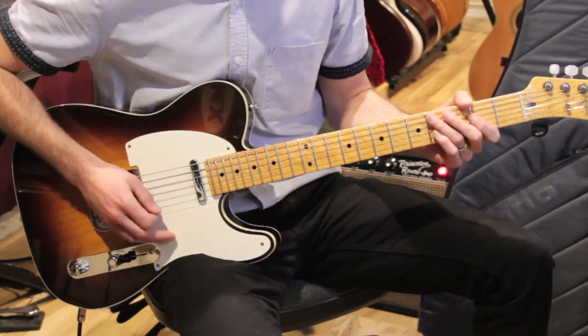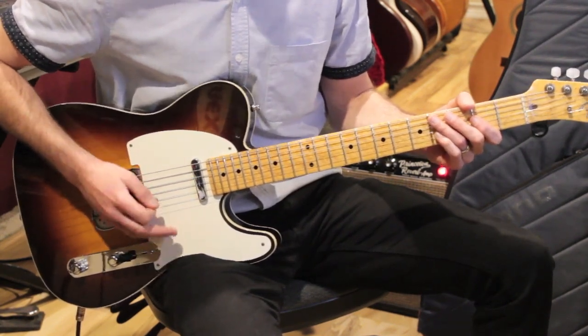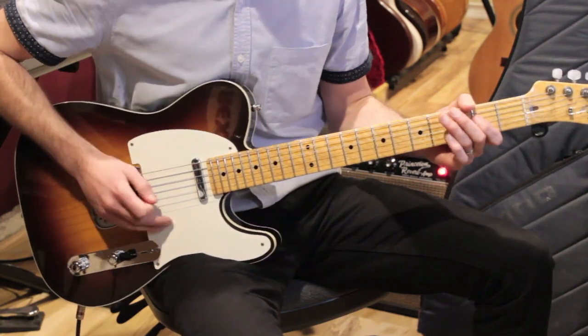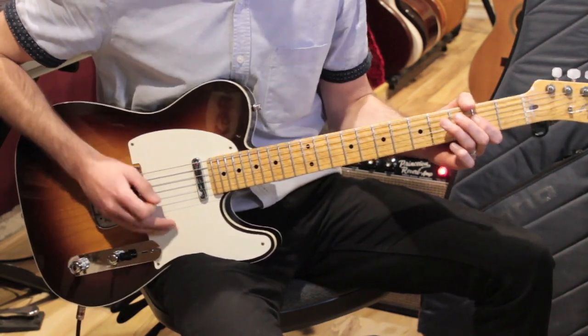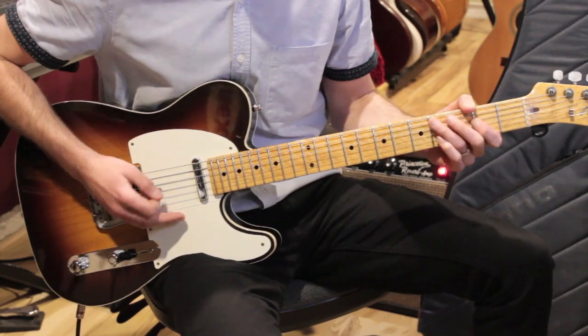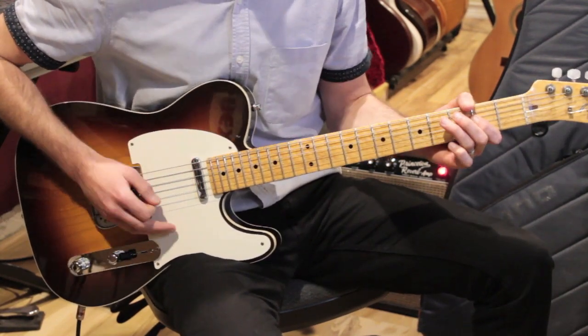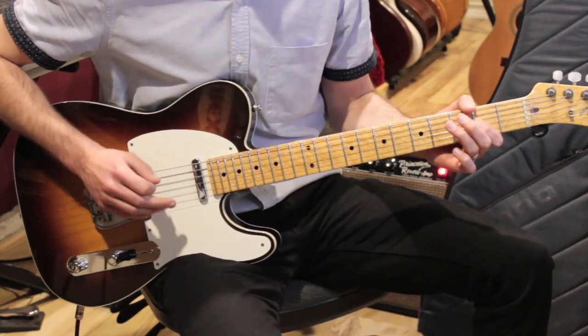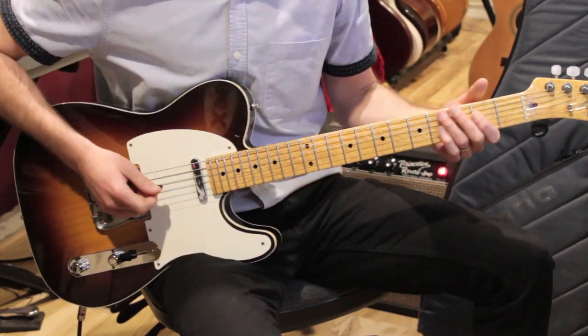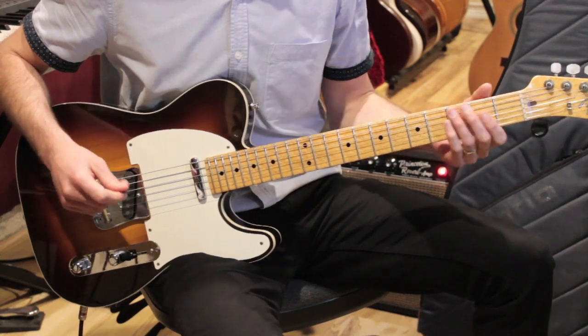Now I am palm muting here as I strum with my strum hand. 1 and 2 and 3 and 4 and 1 and 2 and 3. And then I'm kind of accenting 2 and 4. 1 and 2 and 3 and 4 and 1. Where that third finger goes down. So that is what we're going to play for our A chord.